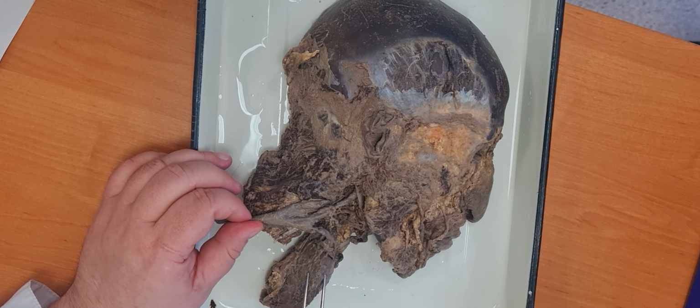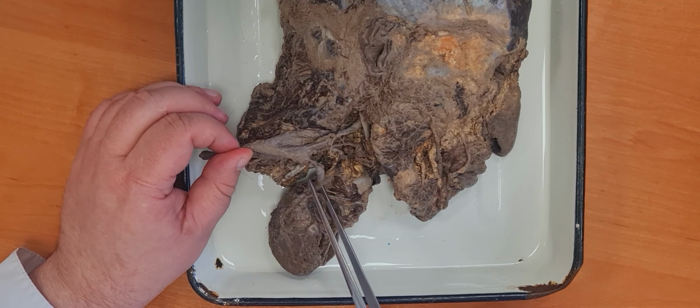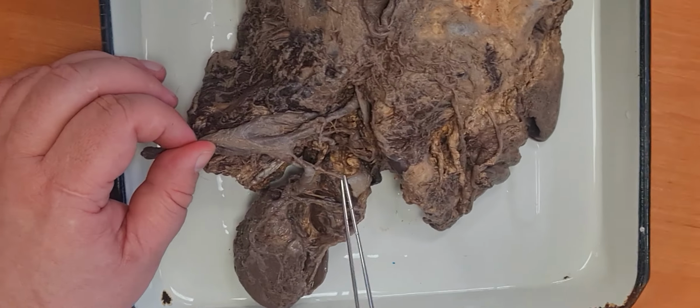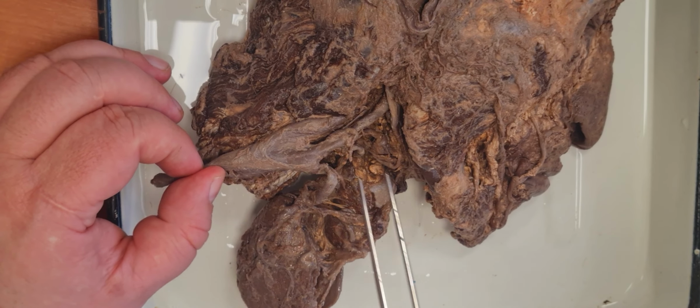that is the thyroid gland, and here is arteria thyroidea superior and its branch, the superior laryngeal artery, goes to the larynx.